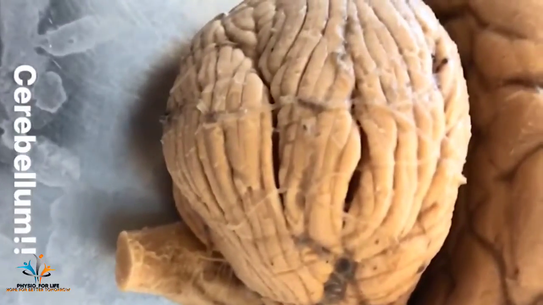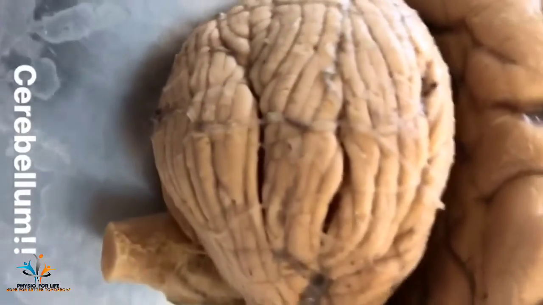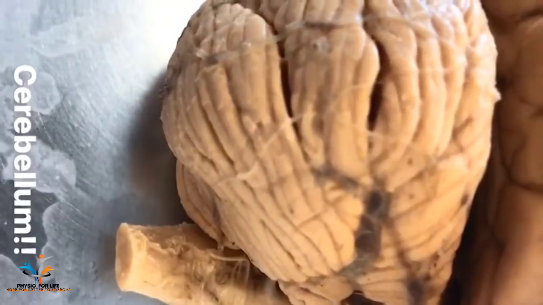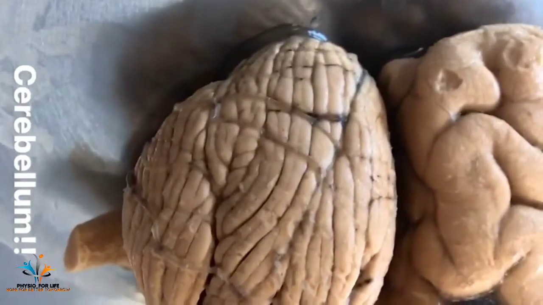Structure called the cerebellum. You can see all these folds to help increase the surface area because this thing actually contains nearly half of the brain's neurons. It needs that to help coordinate complex skeletal muscle activity.